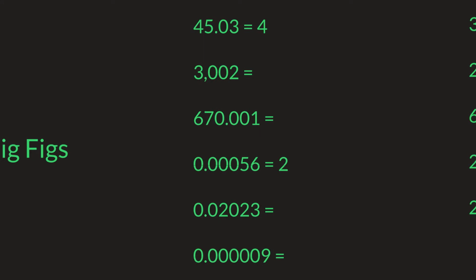Obviously if it's not a 0, it has to count. Any non-zero number counts. But if there are zeros in the middle, they have to count. In this example, you cannot ignore that 0 in the middle and only say 3 sig figs. So any zeros in the middle count. That answer has 4 sig figs. If you look at the next one, you have 2 zeros stuck in the middle between a 3 and a 2. Again, you have to count them. You can't just say 2 sig figs because you see a 3 and a 2. So this one also has 4 sig figs.